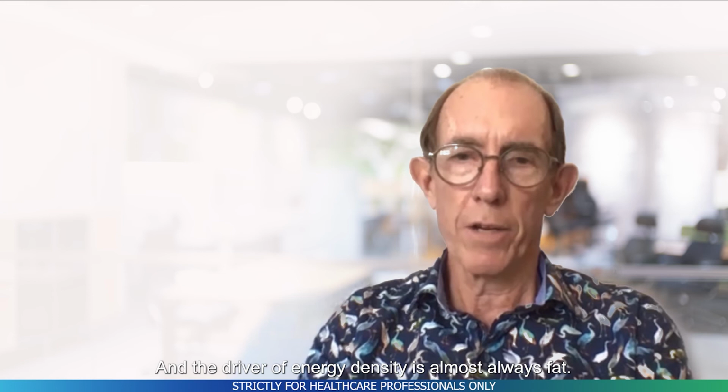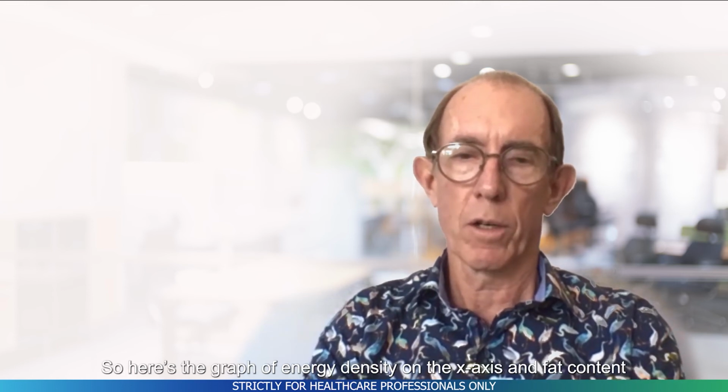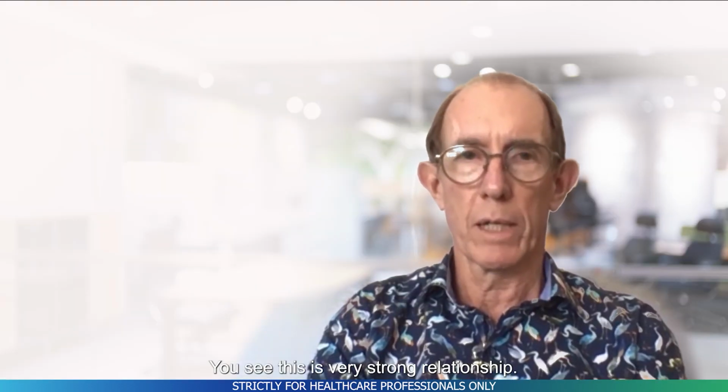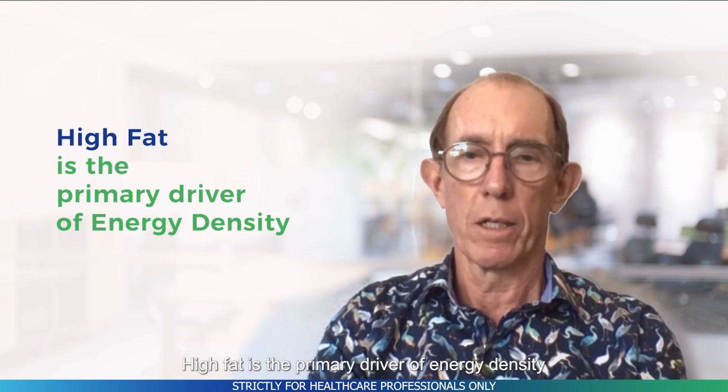And the driver of energy density is almost always fat. So here's a graph of energy density on the x-axis and fat content on the y-axis, and divided into fast foods at the top, supermarket ready meals in the middle, and then some Gambian and healthy choice foods down at the bottom. You see there's this very strong relationship. High fat is the primary driver of energy density. And that is why so many of our population are getting into difficulties with overnutrition.